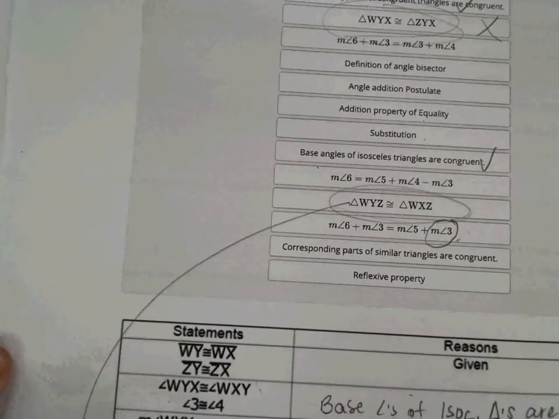Go ahead and take a break and come back with 18 through 20.